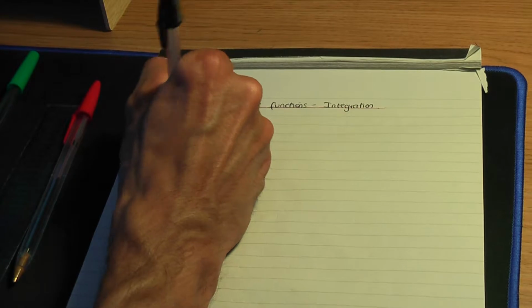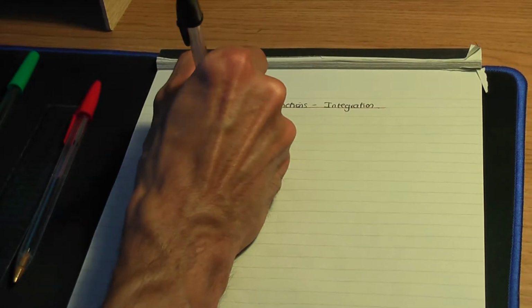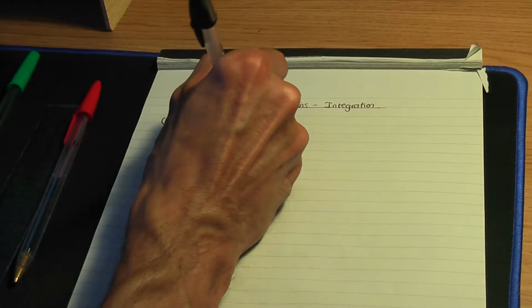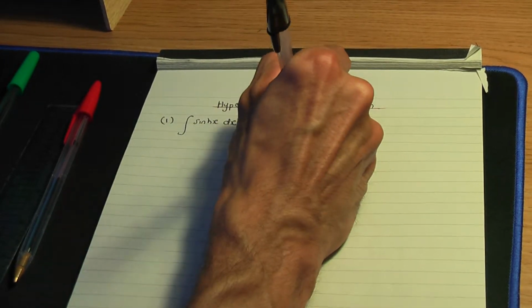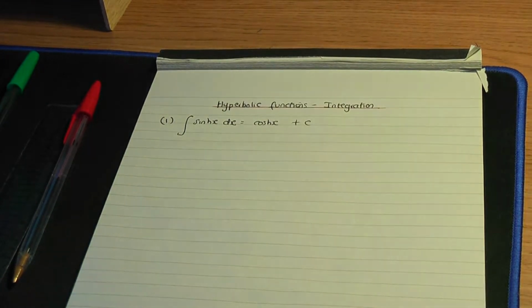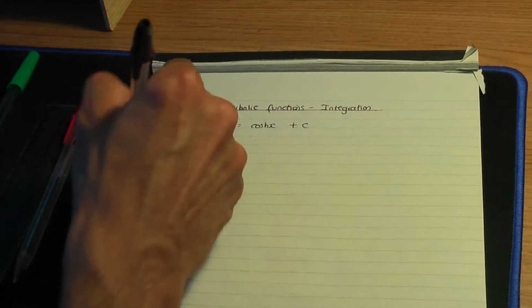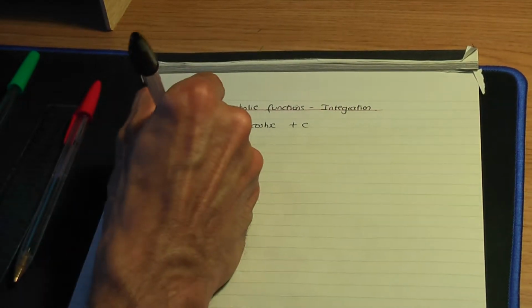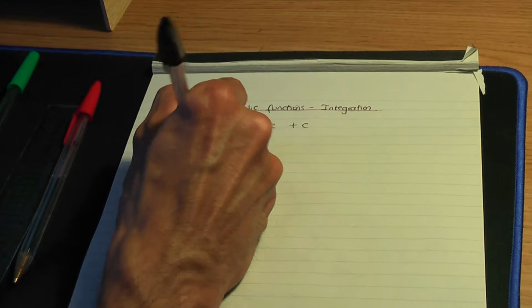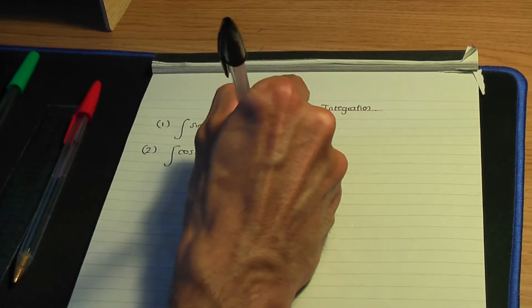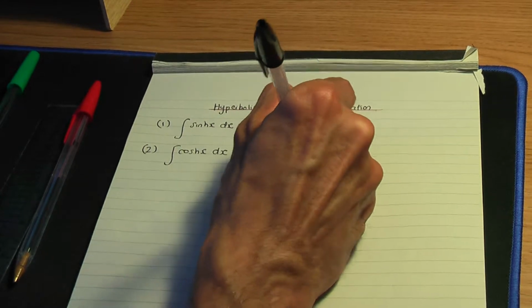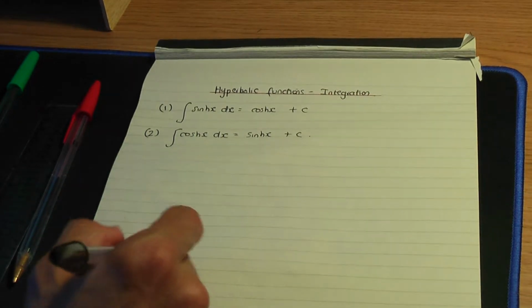So number one, whenever you integrate hyperbolic sine x with respect to x, you're going to have hyperbolic cos x plus c, an integration constant. Number two, whenever you integrate hyperbolic cos x with respect to x, you should get hyperbolic sine x plus a constant c.